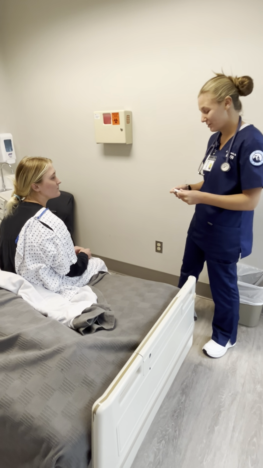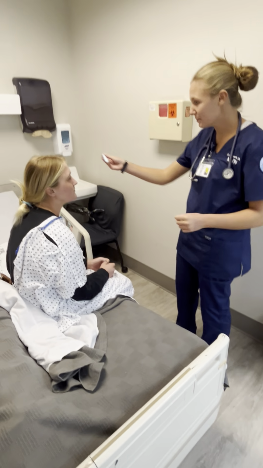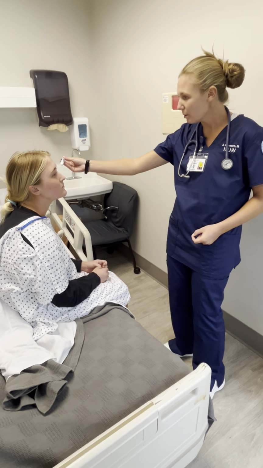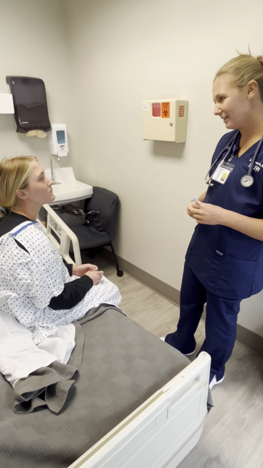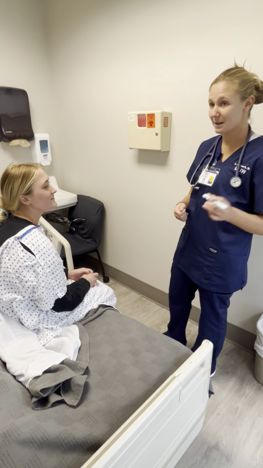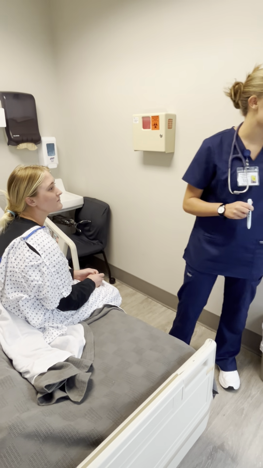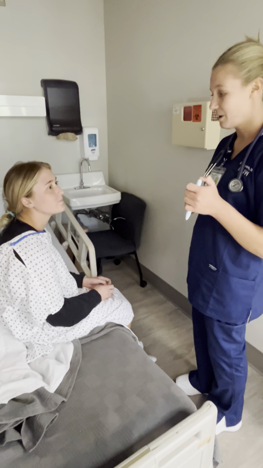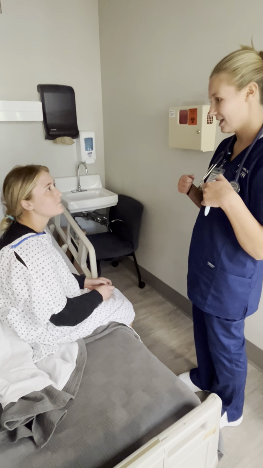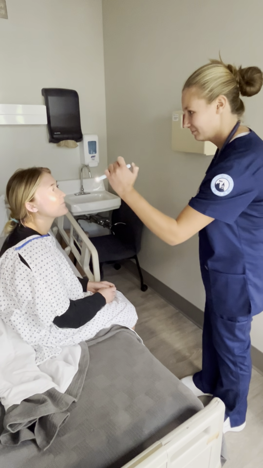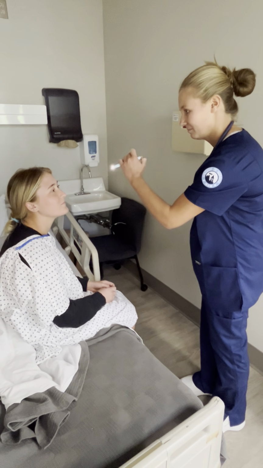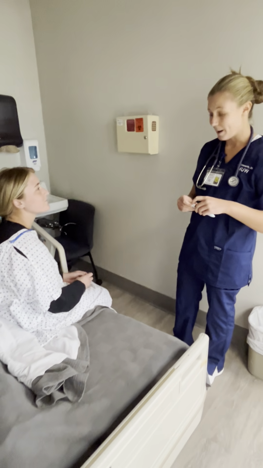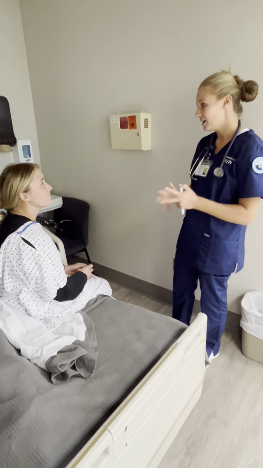So I'm first just going to measure your pupils. So pupils are measured 4 millimeters, equal bilaterally. And now I'm going to dim the lights, and I'm going to test for dilation constriction. So I'm just going to shine this light in your eye, and it'll be really quick. Perfect. Okay, so pupils constrict equal bilaterally, and sclera is white.